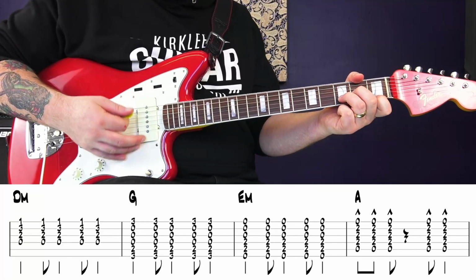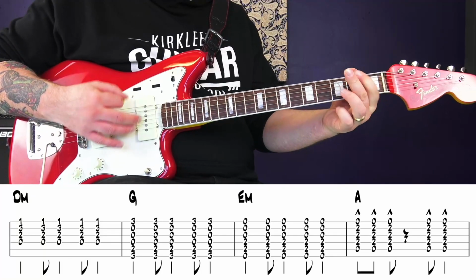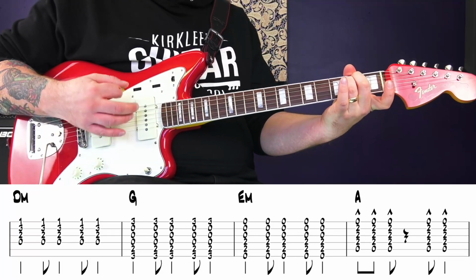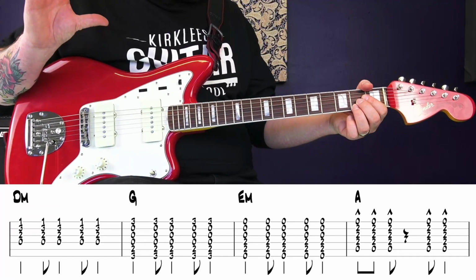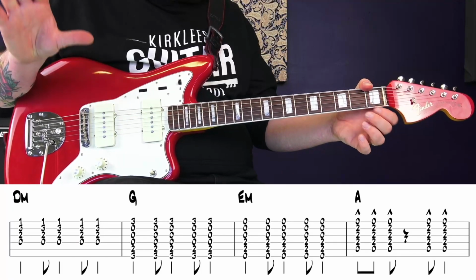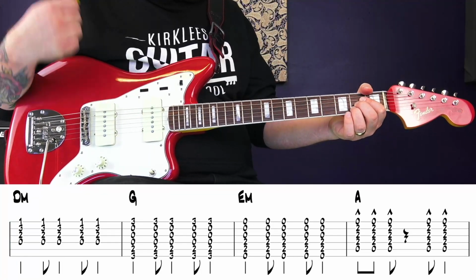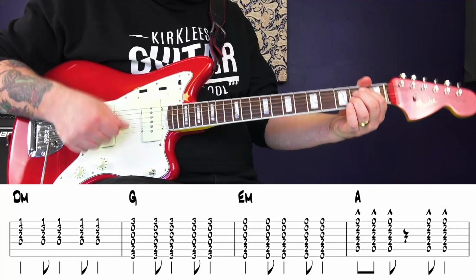So we've got D minor, all with down, down, up, down, to G, E minor, and then we're going to hit an A chord and the rhythm changes, and this is the only bar out of the 8-bar phrase where we break the down, down, up, down strumming pattern. And you're going to go A, 1 and 2 and 4.